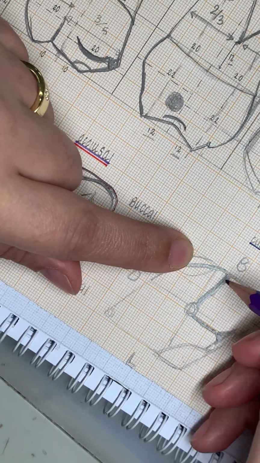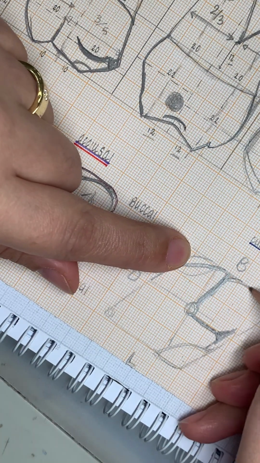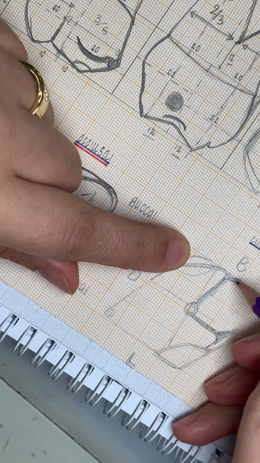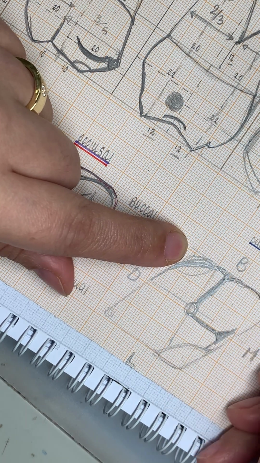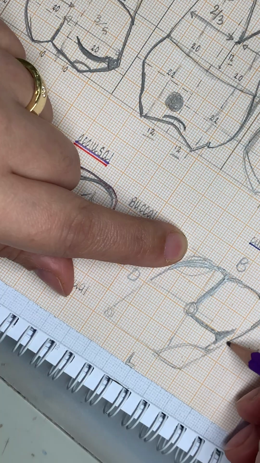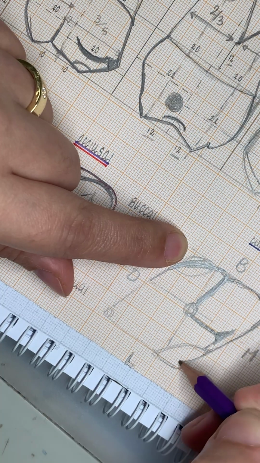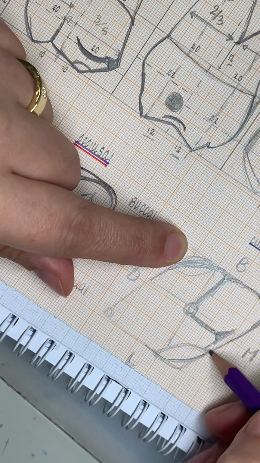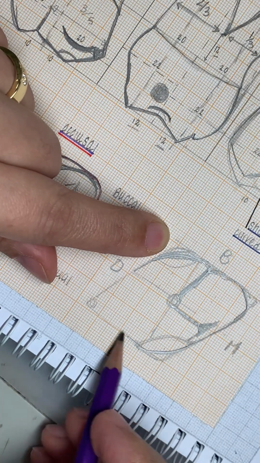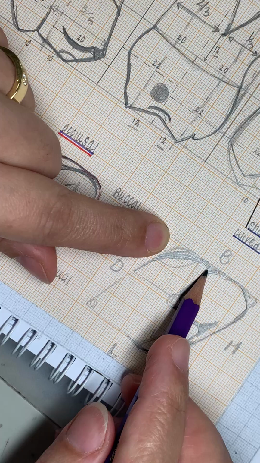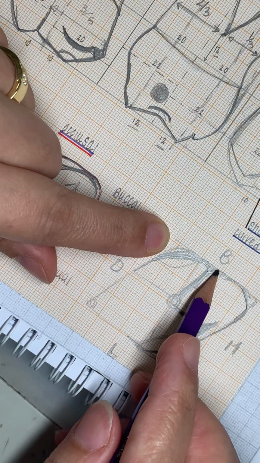So my buccal groove separates the 2 buccal cusps, mesiobuccal and distobuccal. As you see, my mesiobuccal is greater. Then I go down for my mesial side. This will be my mesiolingual cusp. As I told you, it is the largest cusp. So here I divided 1 millimeter away from the midline, right?